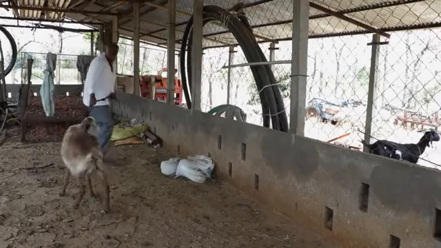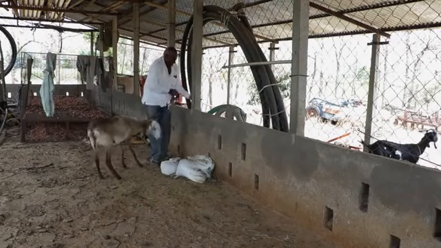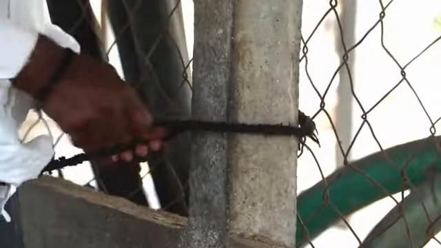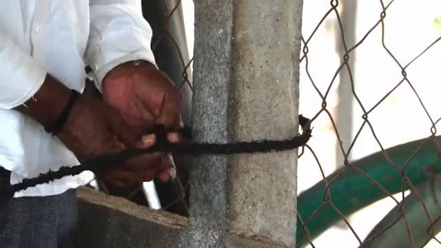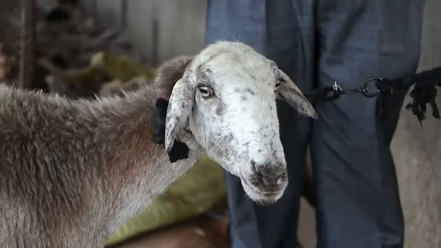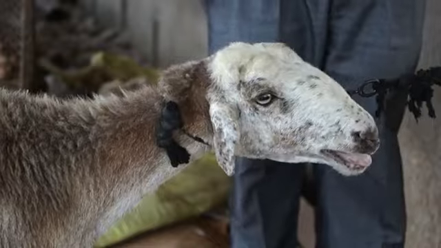After we buy a sheep or a goat, we quarantine it in a separate enclosure for 4 to 5 days. This is to detect any ailments or limping that it may have, to prevent disease from spreading to other animals.